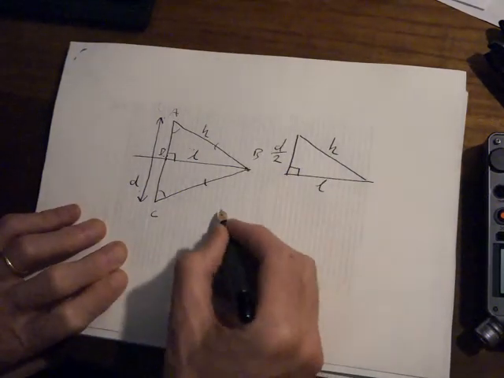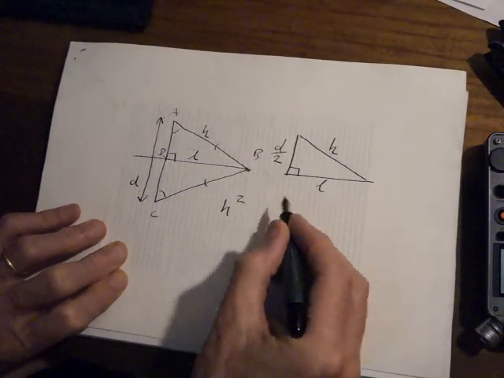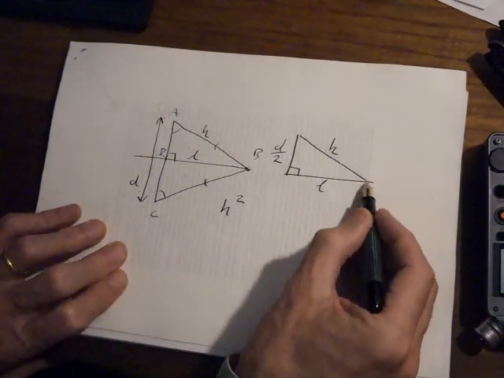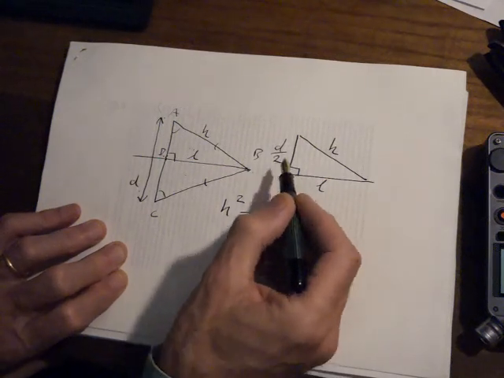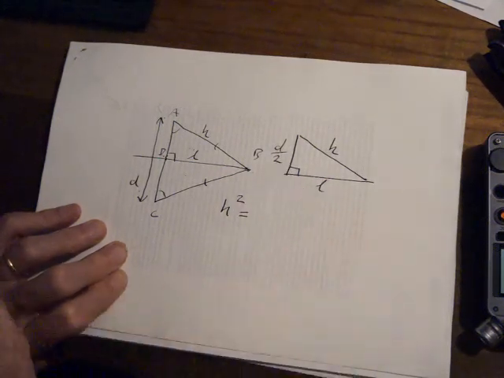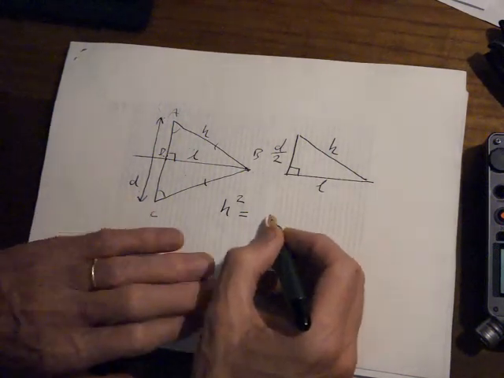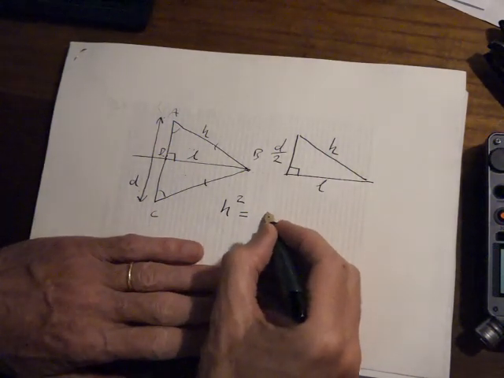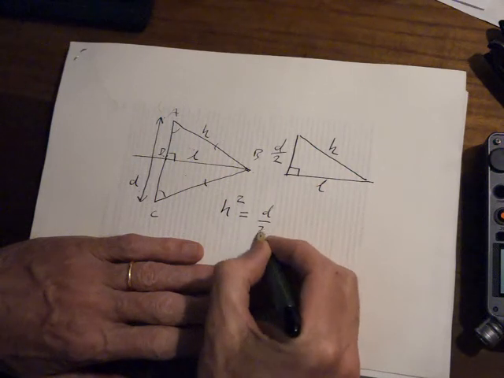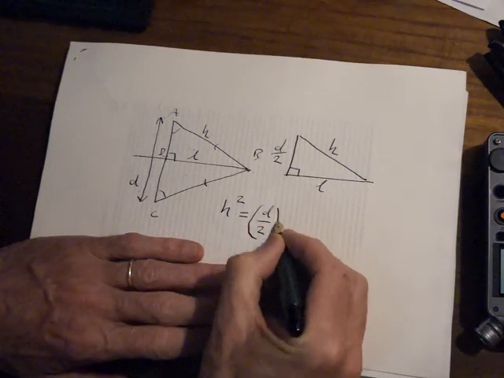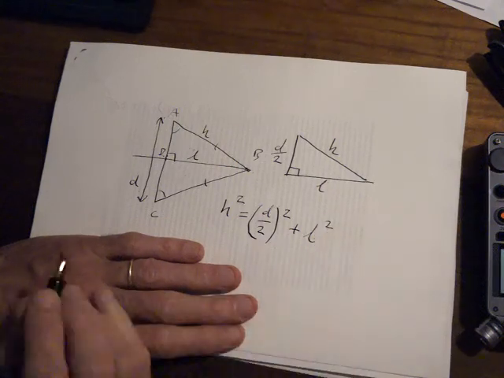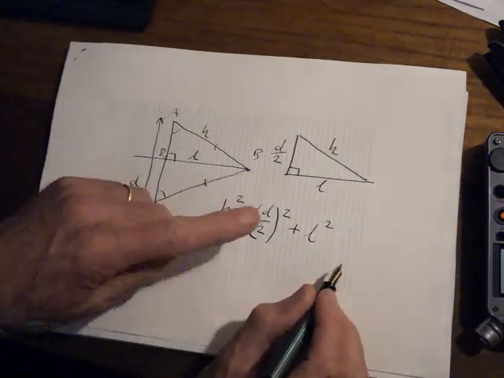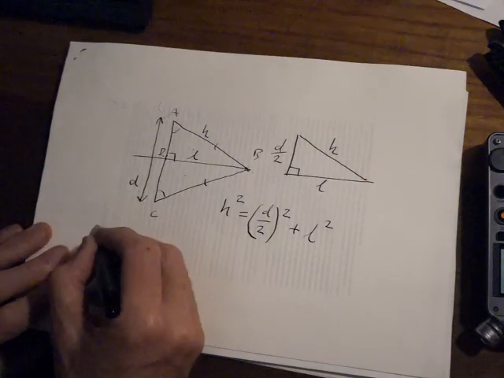And that means that we've got to write that H squared, the hypotenuse, is always on its own on one side of the equation. H squared equals the square of this thing and the square of that thing. And that means we need to be a little bit careful. We need to say that it's D over 2 squared plus L squared.